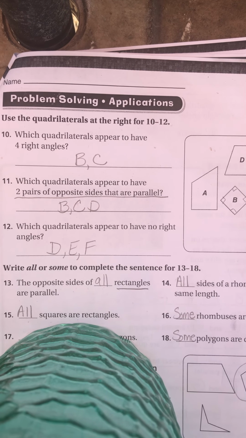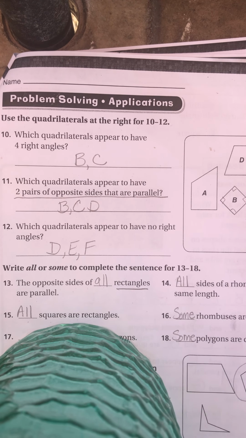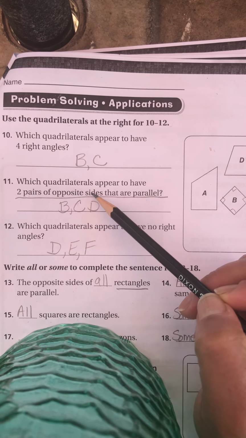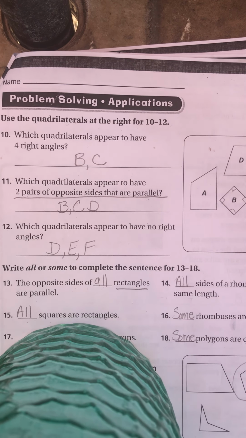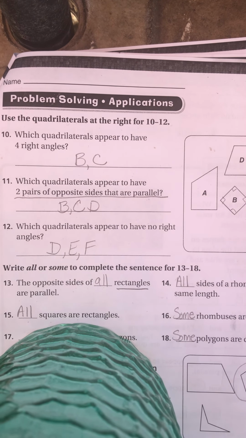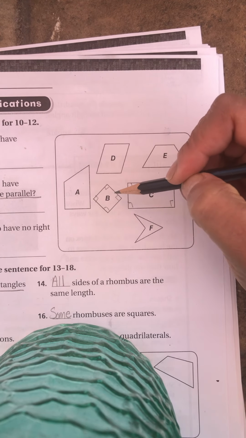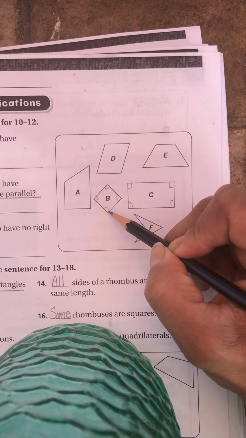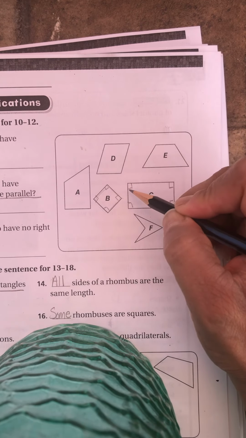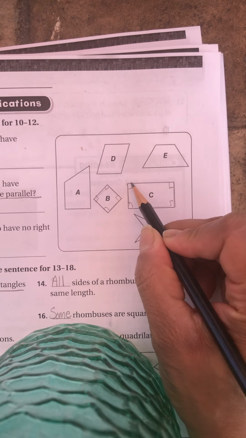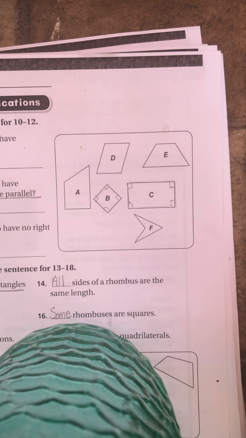Number 11, which quadrilaterals appear to have two pairs of opposite sides that are parallel? Now I underline that. You need to find two pairs of opposite sides that are parallel. So two pairs of lines that are never going to touch, they're never going to cross. It's B, C, and D. Again, here's B. These two lines are parallel. These two lines are parallel. C, again with the rectangle. These two lines are parallel. These two lines are parallel. Never going to cross, never going to touch.